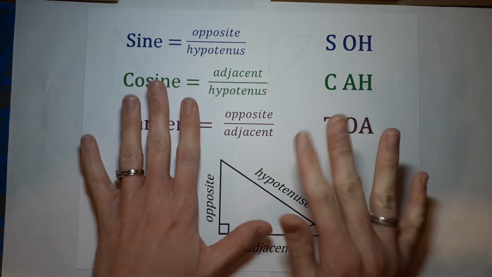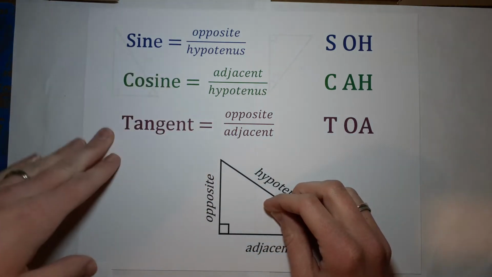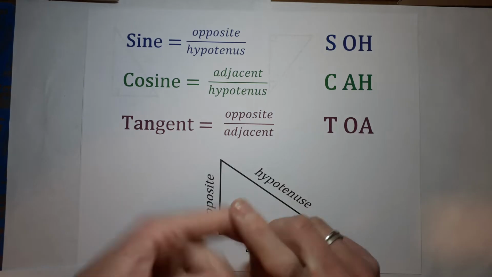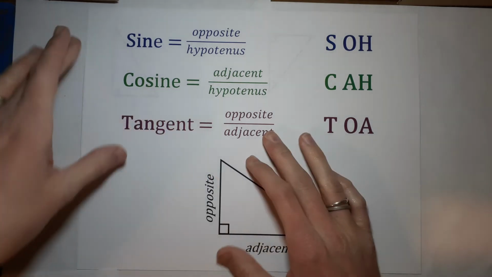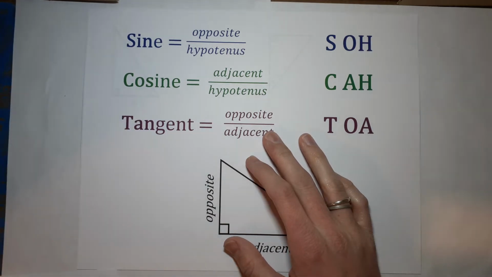Here we are finding the sides using sine, cosine, and tangent. If you need to find the angle, I have a video linked over there. Also, if you need an extra review on sine, cosine, and tangent, I will also link a video over there.